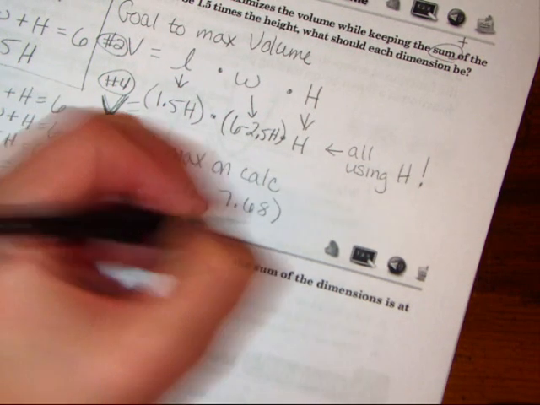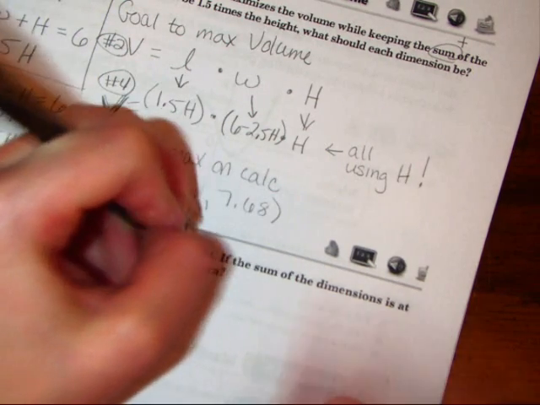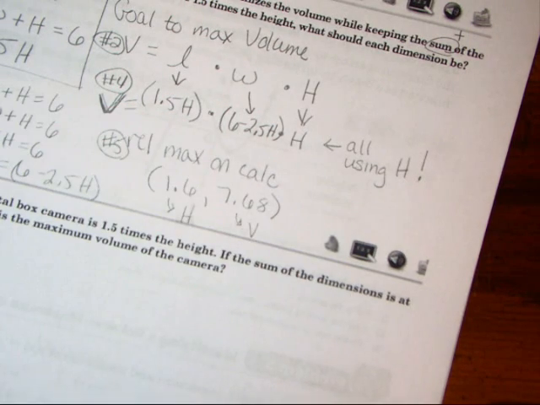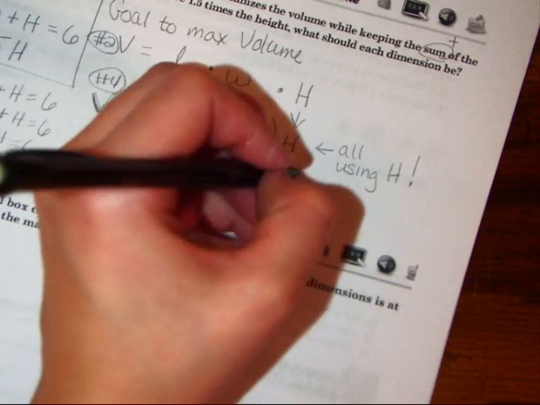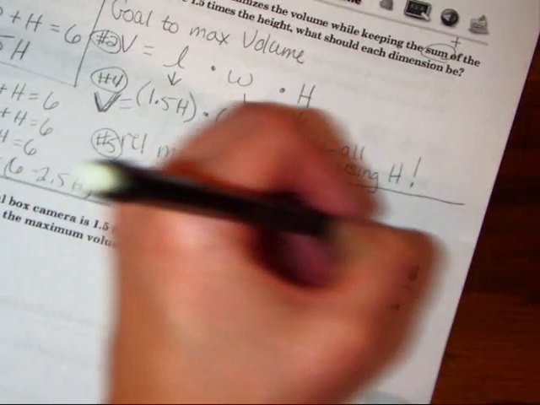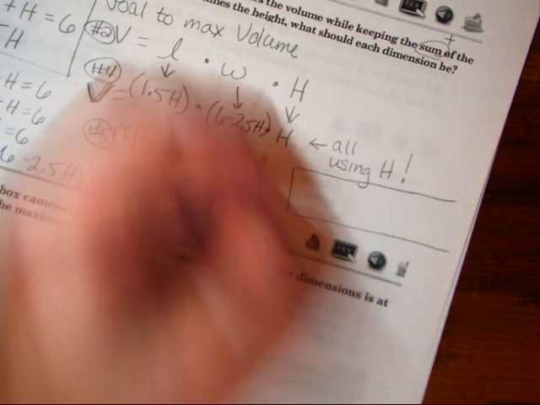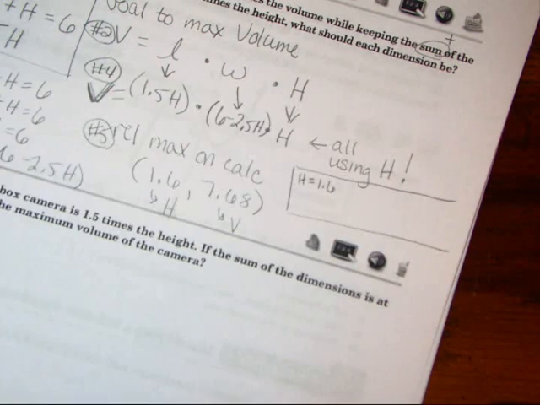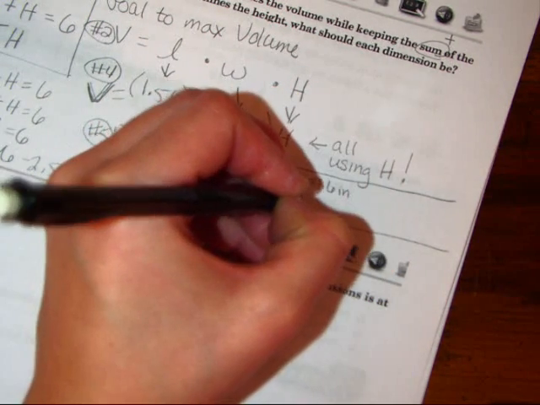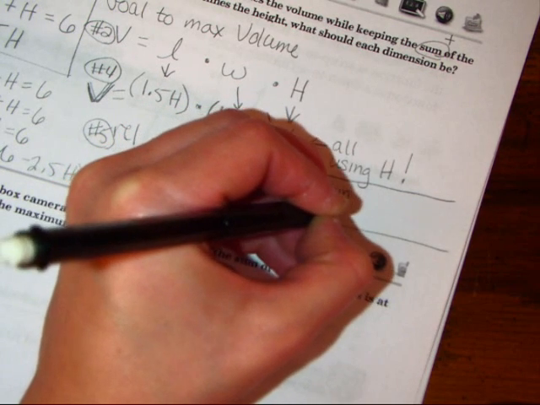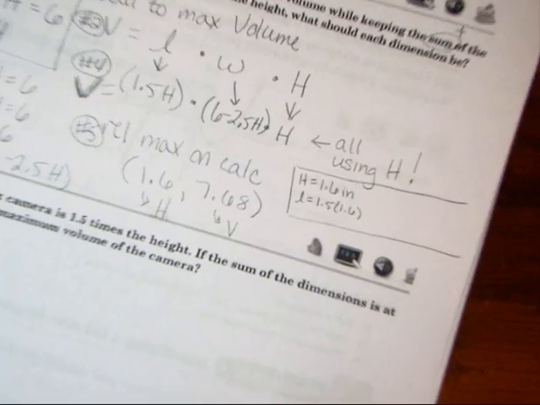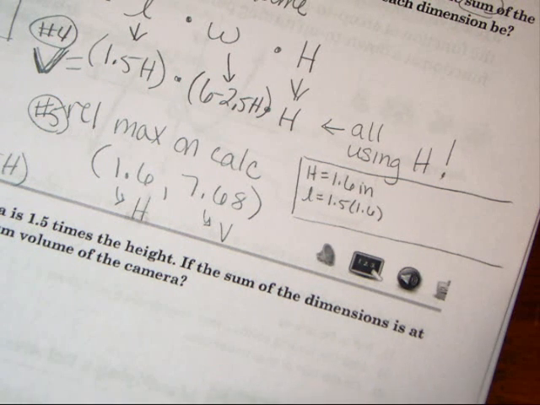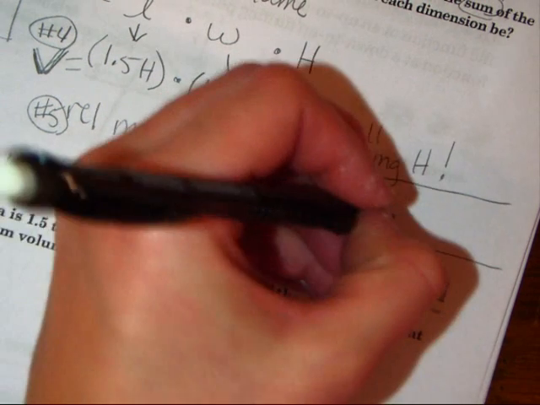1.6 is the length, or excuse me, 1.6 is our variable. It is the height, and 7.68 is the volume. So I know I'm really struggling to find a lot of room here, aren't I? Let's go ahead and put everything in here. We know that the height has to equal 1.6, and what units are we in? Inches. We know that the length is 1.5 times that answer. I know I'm writing super small. So 1.5, I've got to use my calculator, times 1.6 is 2.4 inches.